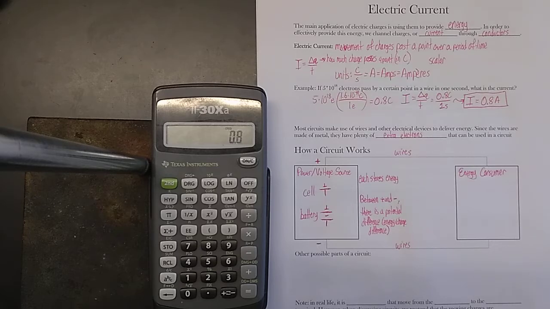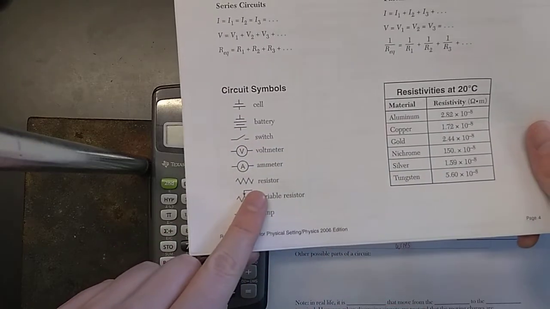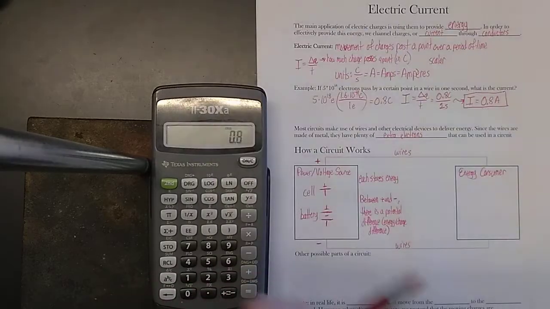Okay, so let's see. Energy consumers. Things that use up energy and bring it someplace else. Those are these three things down here: a resistor, a variable resistor, and a lamp.